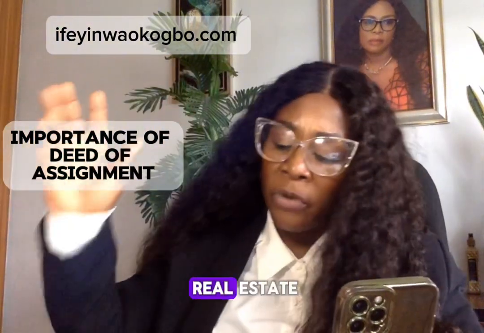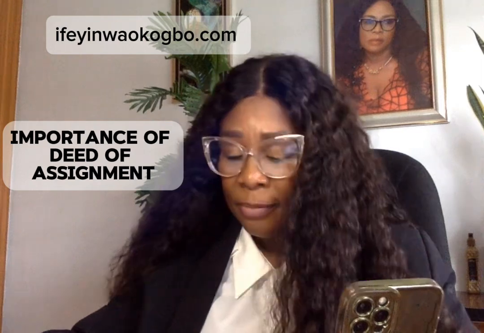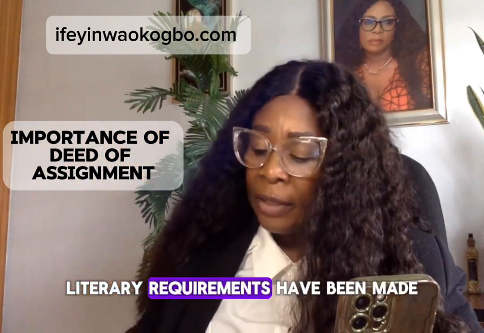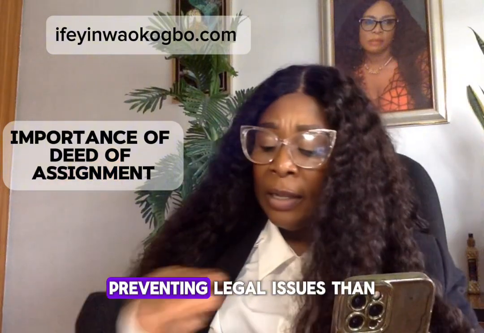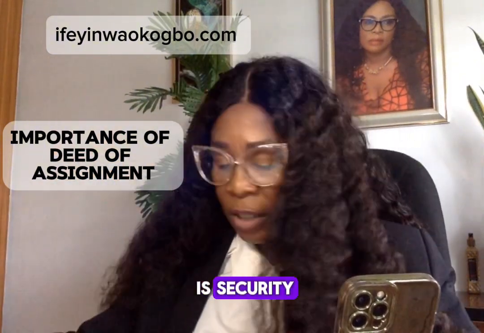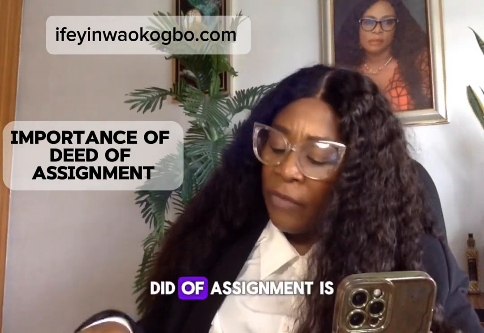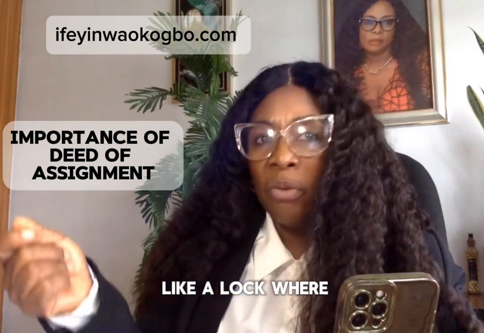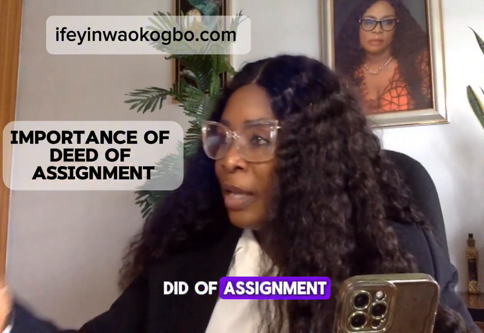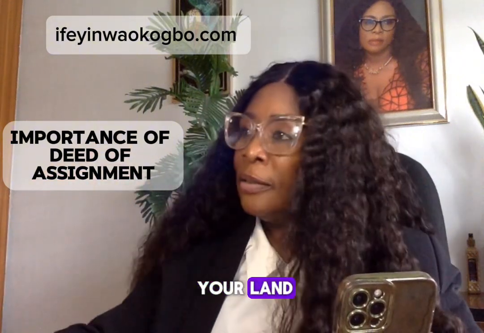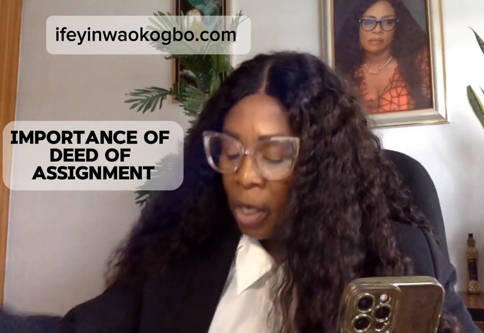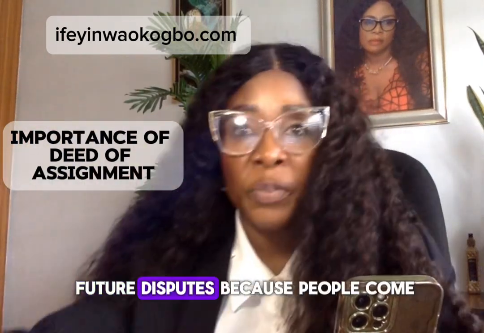Now, in the world of real estate, rules and regulations matter. It verifies that all legal and regulatory requirements have been met, preventing legal issues down the road. Then the third one is security. A deed of assignment is like a lock. When you have been given a deed of assignment, you have locked down your land. It is evidence you can show that this land belongs to me. It shields you from future disputes.